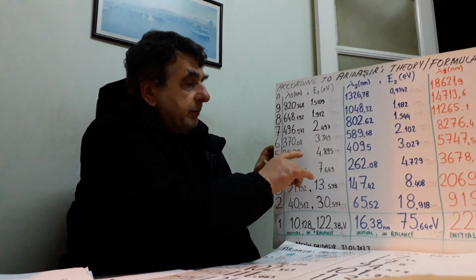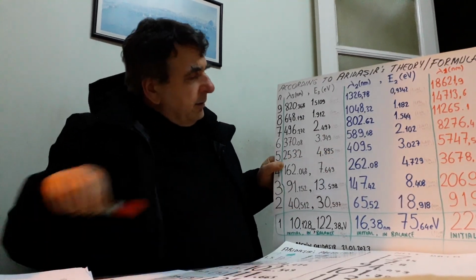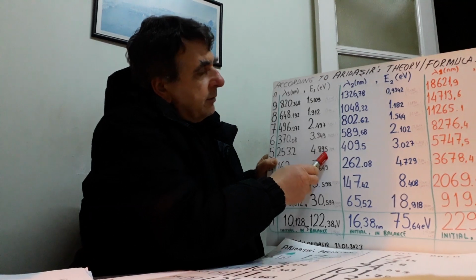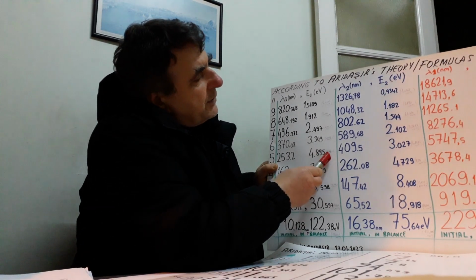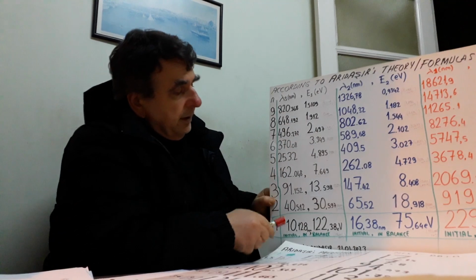It shrinks to first, and the 253.2 nanometer wavelength's corresponding energy is, this is in eV, but in joule, 7.84, 10 to the minus 19 joule.